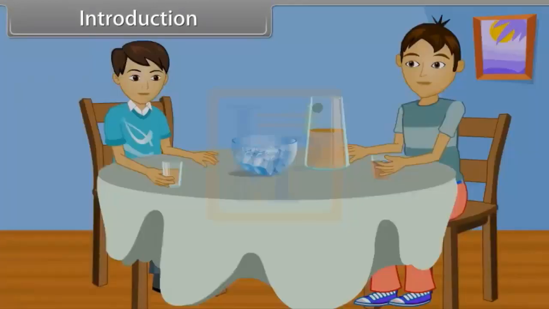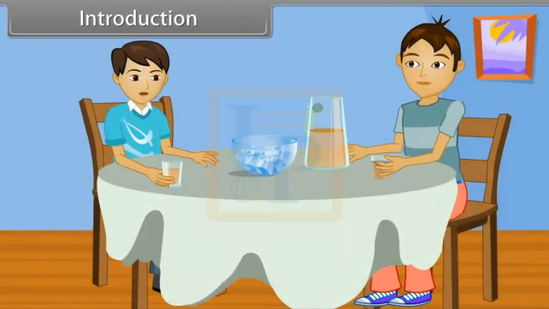Ashish, I want to ask you something. Yeah, sure. Why are ice cubes melting down? When we put the ice cube into the juice, then also it gets dissolved. Why? Okay, I'll tell you.